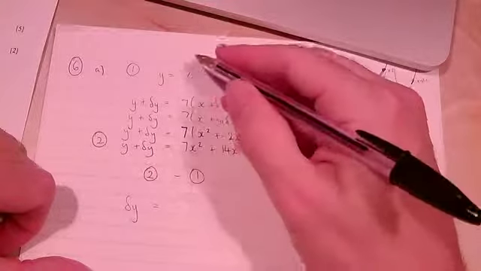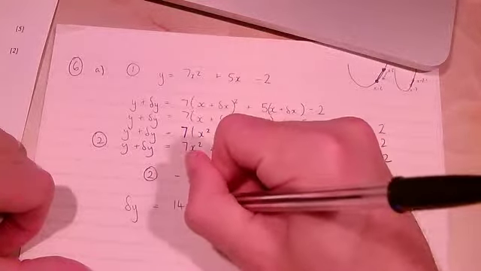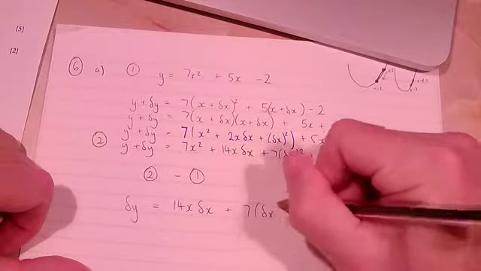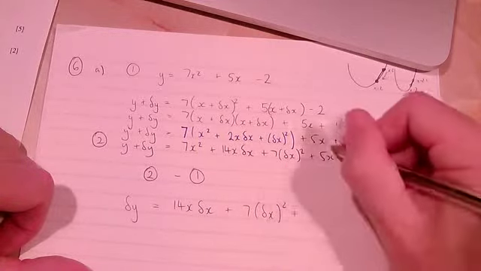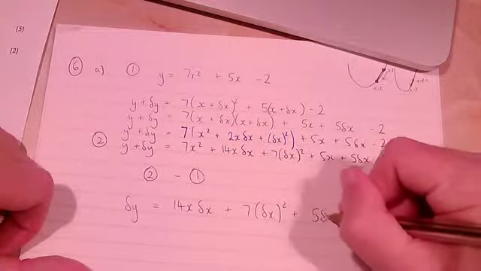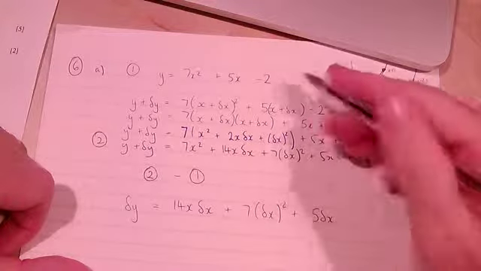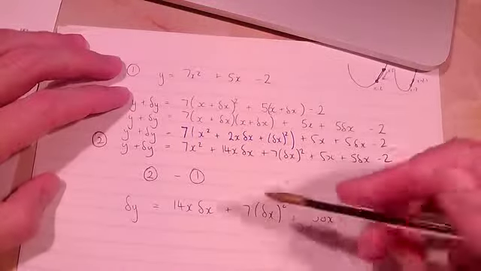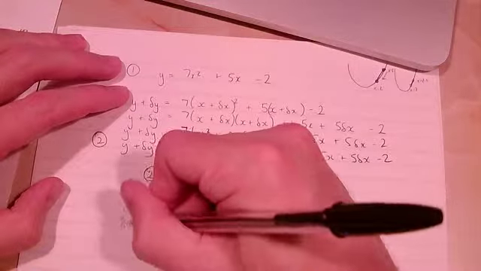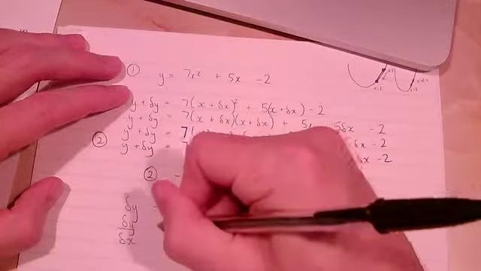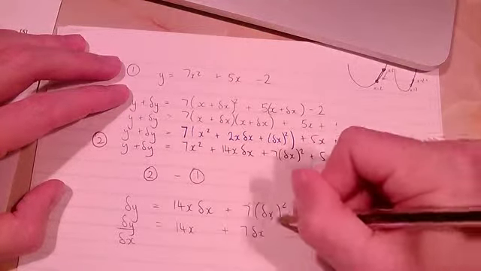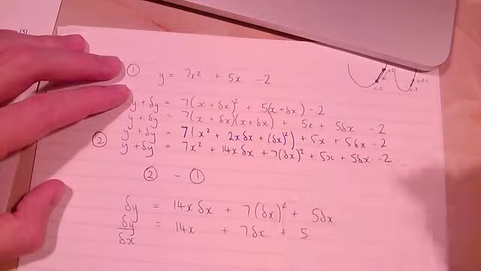Okay, and then the 7x squared is gone because it's in both, but it'll leave me with 14x delta x. I'm going to have plus 7 delta x all squared, and then the 5x is going to go because it's in both, and then I'm going to have plus 5 delta x, and then minus 2 minus minus 2 is going to go. Okay, now the one thing you should notice is that every part of this has delta x in it. So if I divide both sides by delta x, it will remove delta x as long as it is only there once. So I'm going to get 7 delta x here, okay, but plus 5 here.